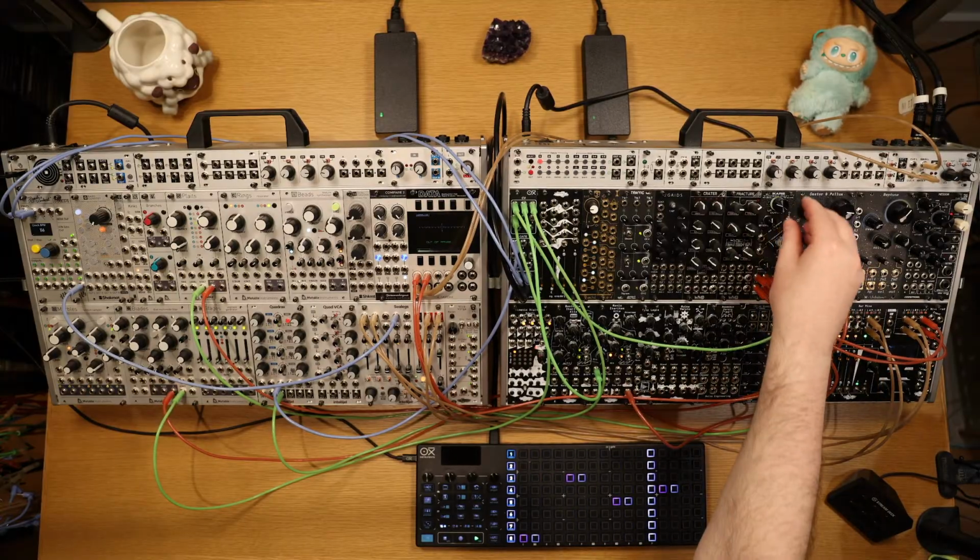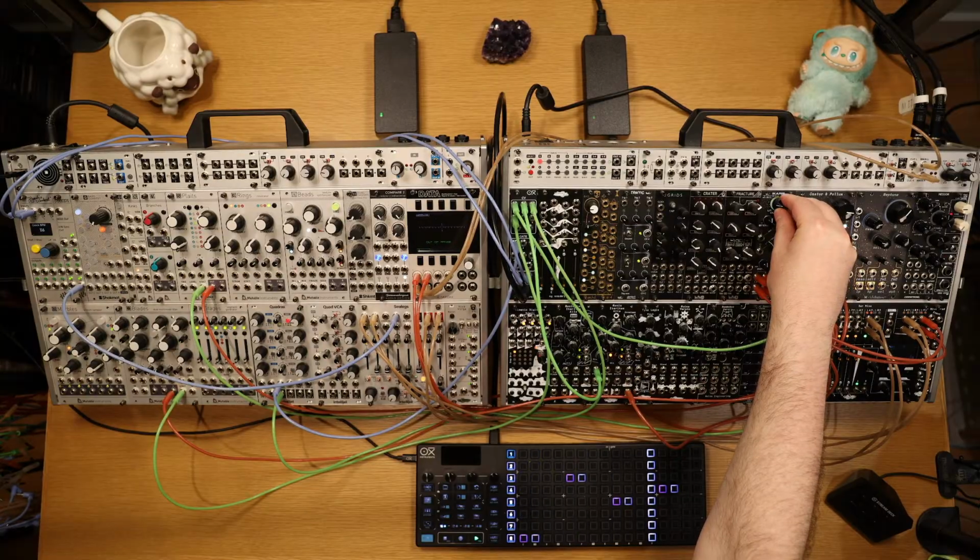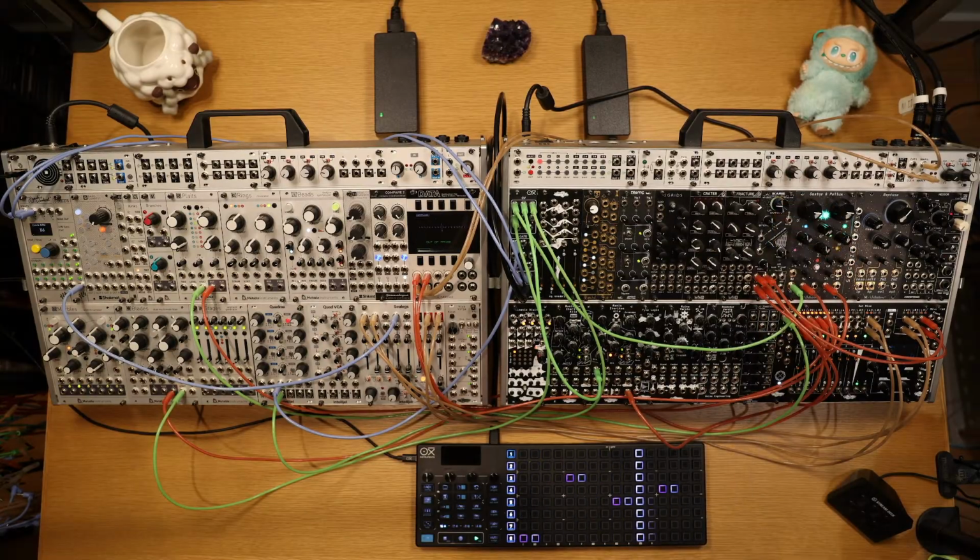Just getting some of the highs out. One of the spare filter outputs. Oh, you mean just using the other side as an oscillator.